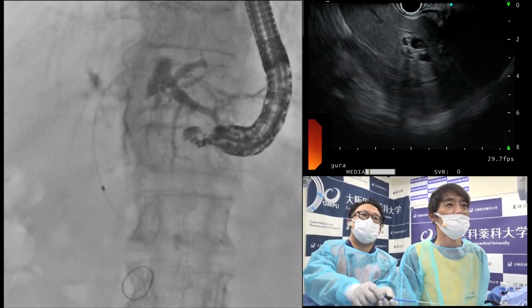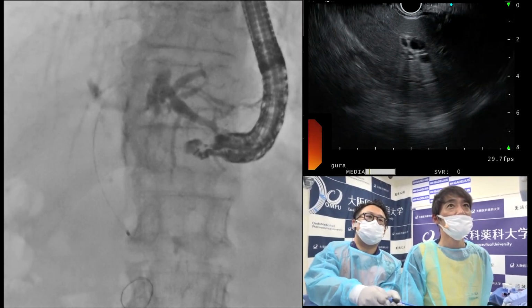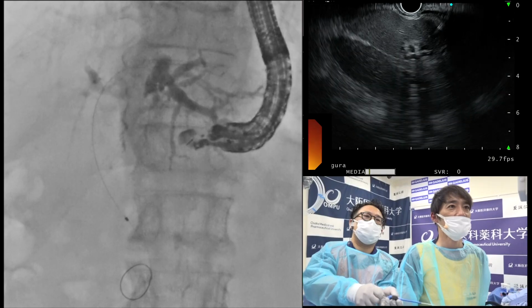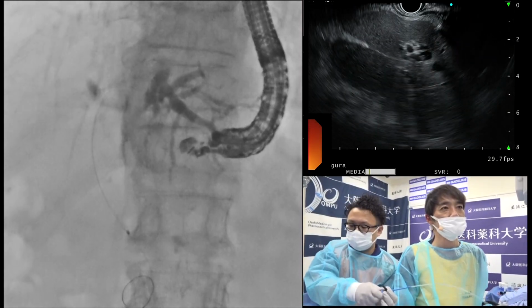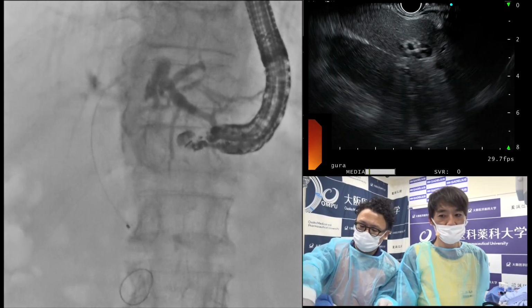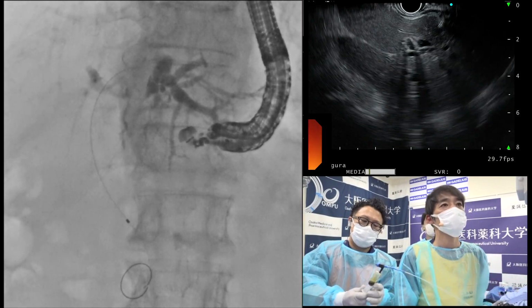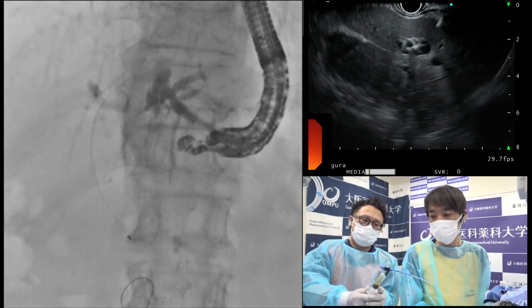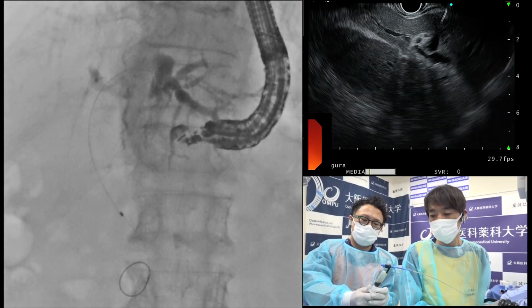After bile juice aspiration, we insert the contrast medium. Just tell us about the aspiration of bile. What is the intent of that? Is that for culture?